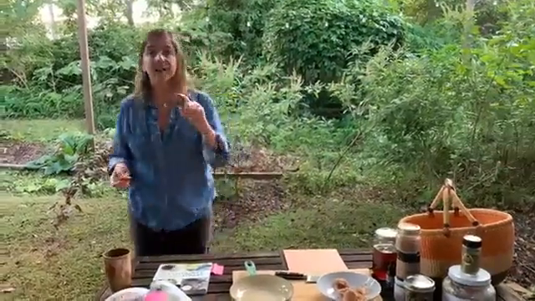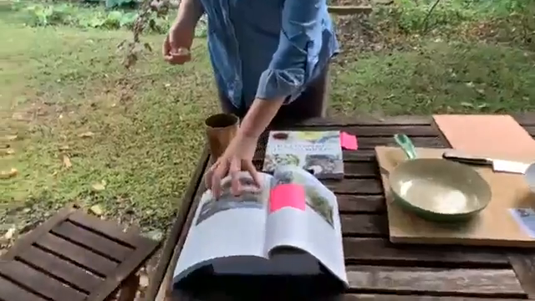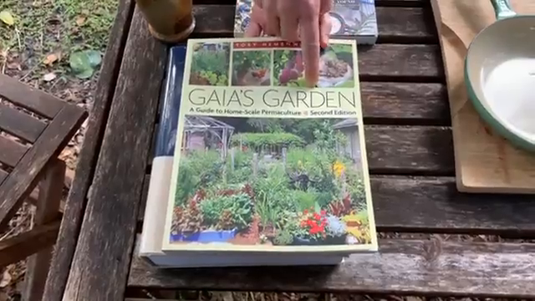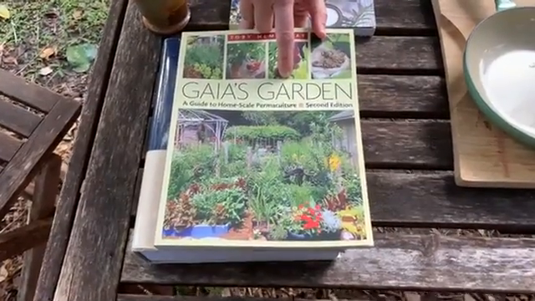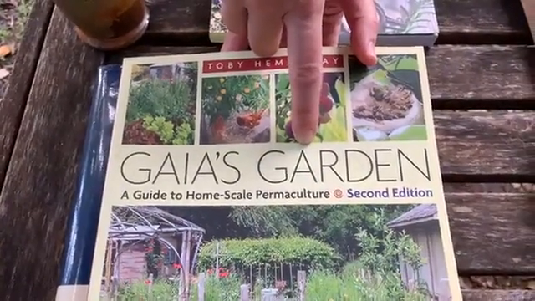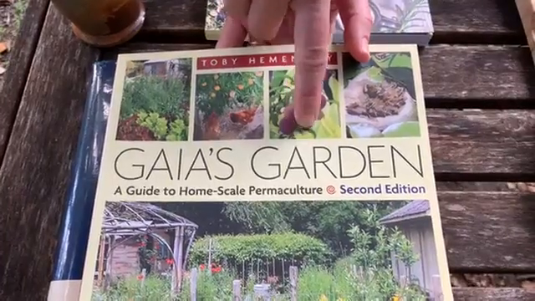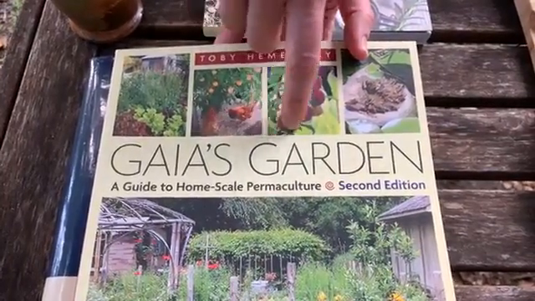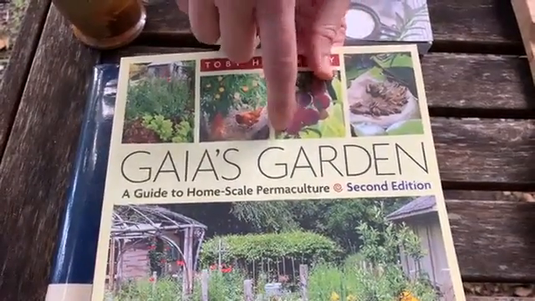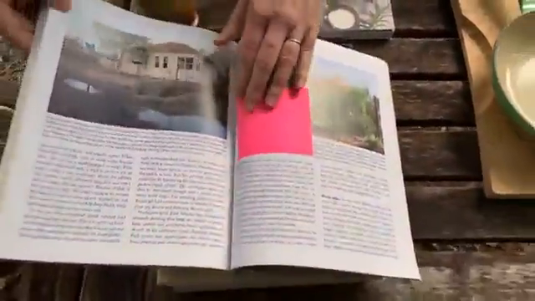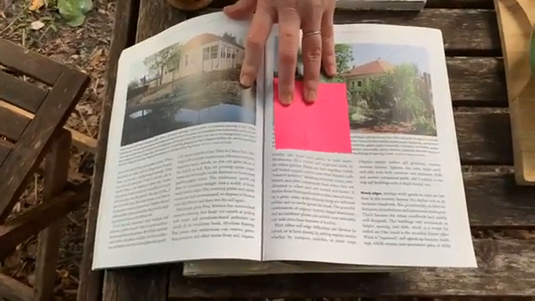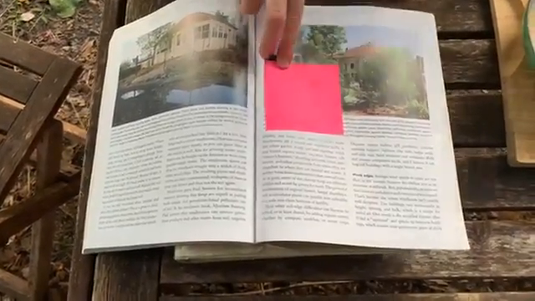If you want a book reference, one that I have comes from this book, Gaia's Garden. And this book is really dedicated to the idea of permaculture. And permaculture is basically a way of saying permanent agriculture. It's a way of growing and harvesting food and participating with the environment in which you live. In this book, there is a reference to the value and the benefits of having mushrooms growing in your backyard.